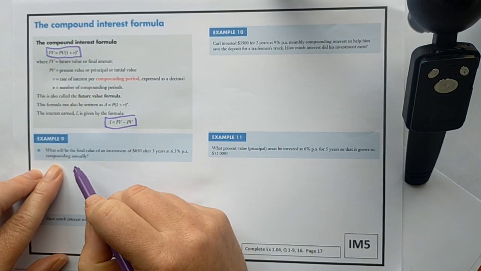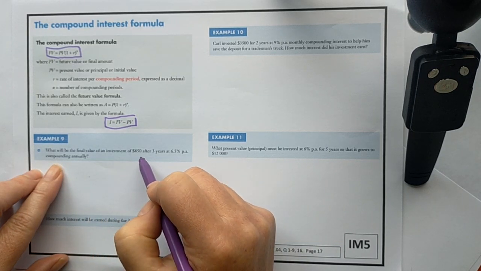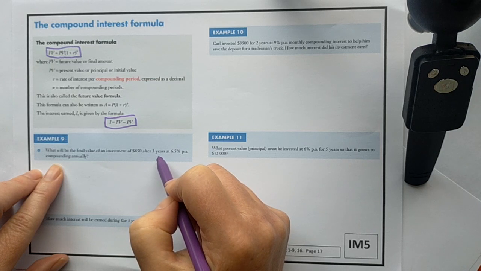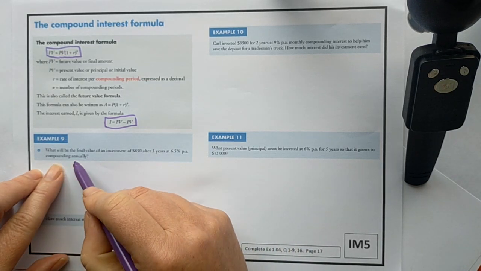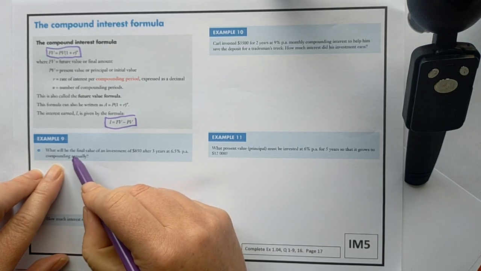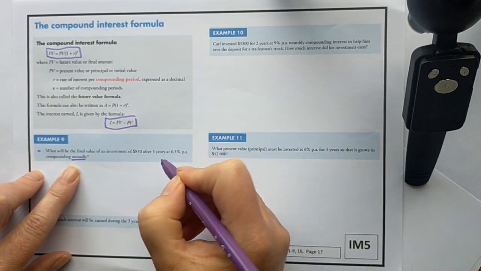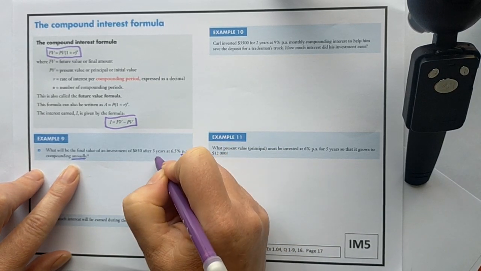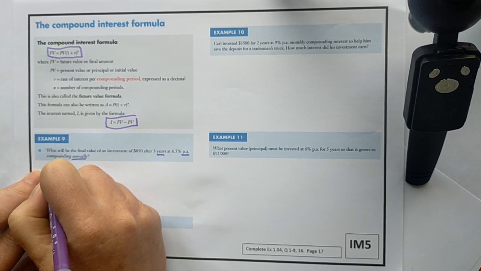The first example says, what will be the final value of an investment of $850 after 3 years at 6.5% per annum, compounding annually? So compounding annually, that tells us everything needs to be in years. So that's in years, so we're good to go. So we write our formula down.